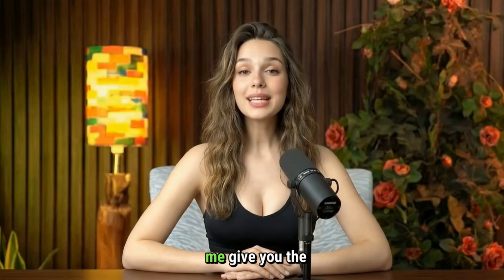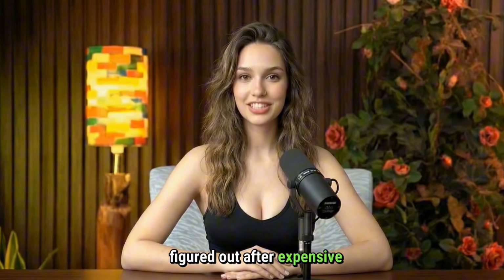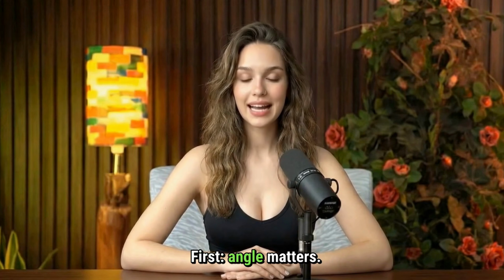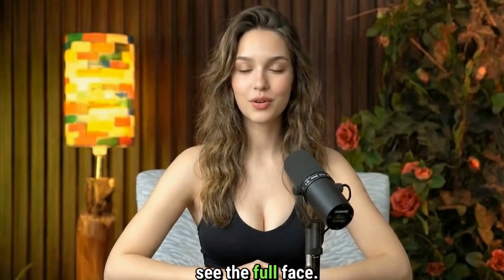Before we wrap, let me give you the tips that actually improved my results. Things I only figured out after expensive trial and error. First, angle matters. Front-facing or slight three-quarter view works best because it gives HeyGen clear facial structure. If your base image is too much of a side profile, the lip sync won't track properly. The AI needs to see the full face.